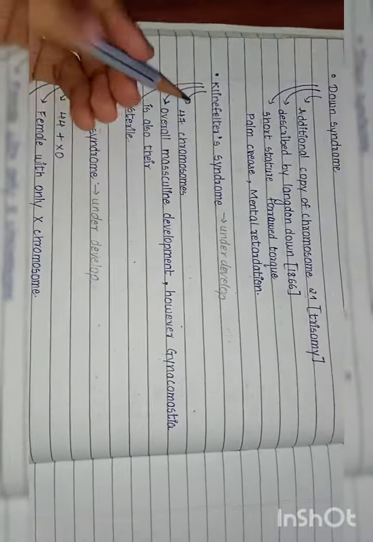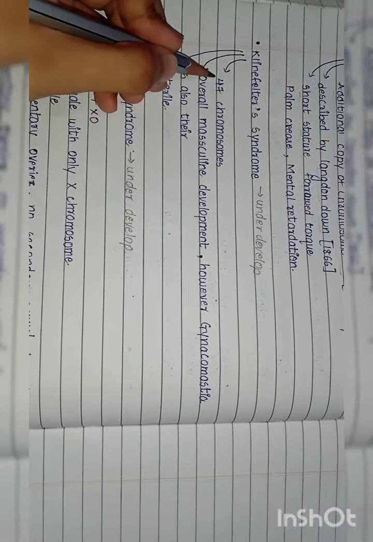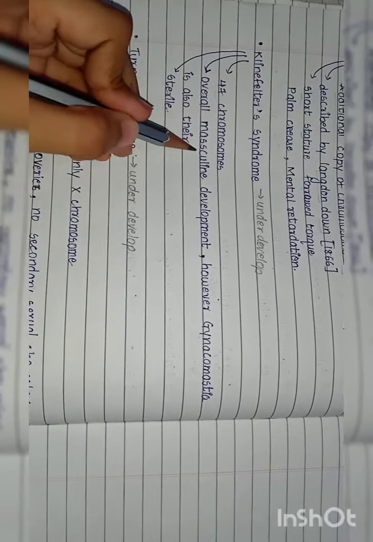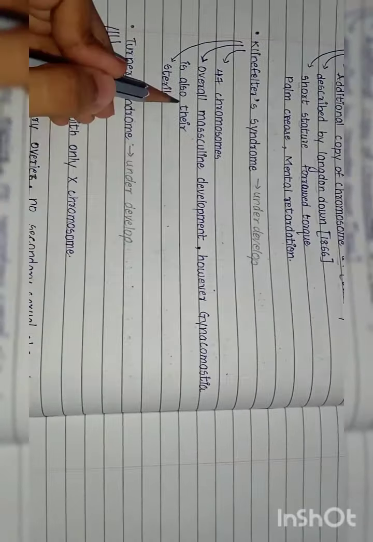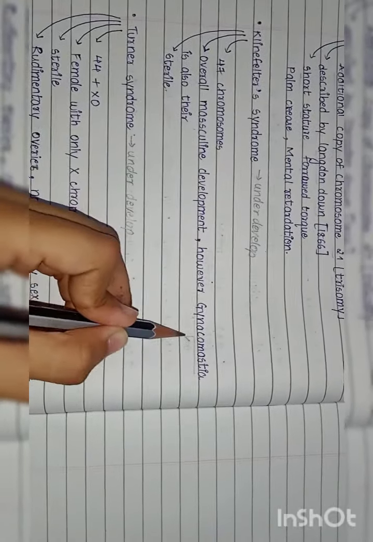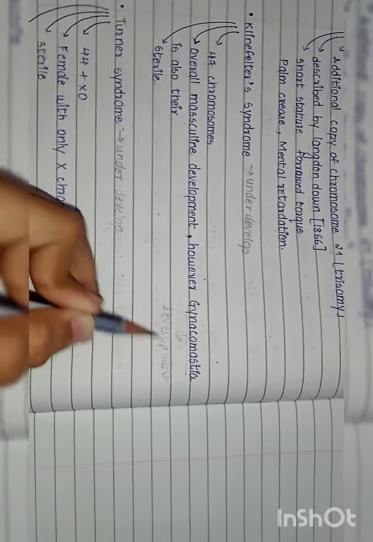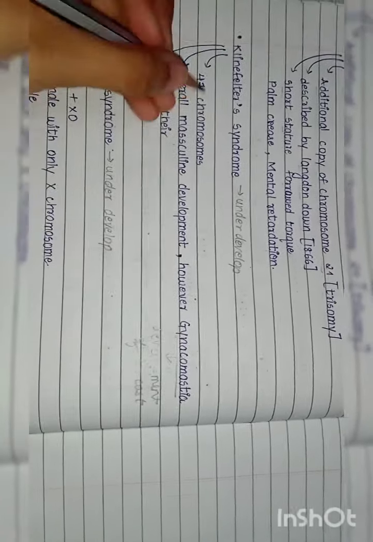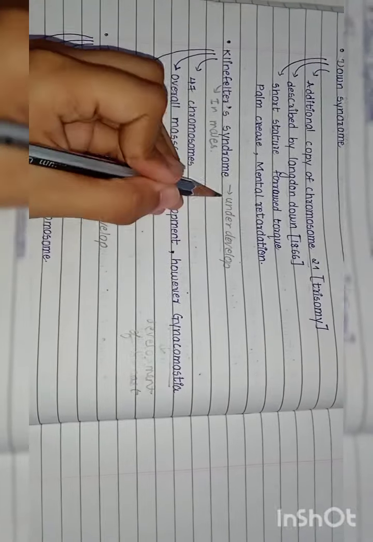Klinefelter syndrome. It is a trisomy of the 23rd pair, that is there are 47 chromosomes. Overall, we can see masculine development. However, gynecomastia is also there. Gynecomastia means development of breasts. Klinefelter syndrome is seen in males and the sexual characters are underdeveloped.